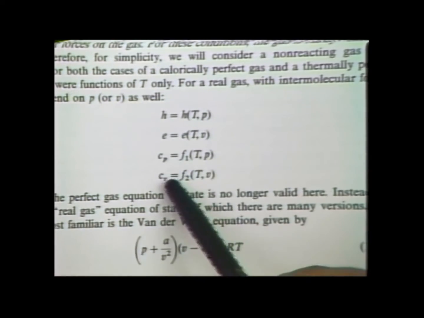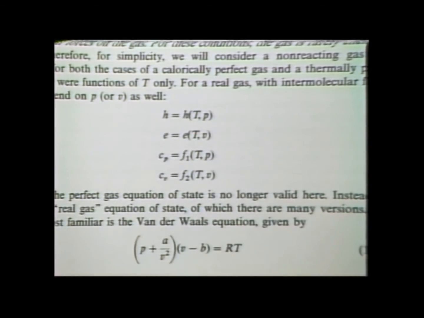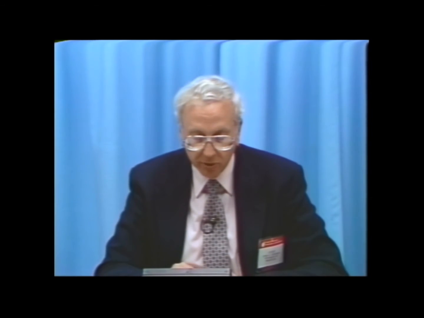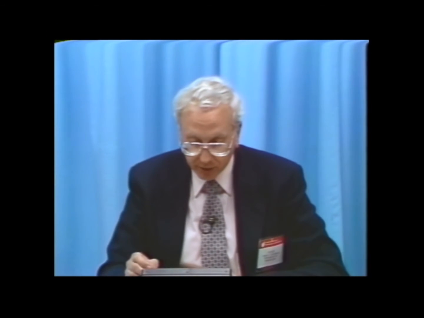Here, the specific heats are functions of temperature and pressure also. It doesn't involve a chemically reacting gas. It's just a gas, a real gas, where the intermolecular forces are important. A real gas where the intermolecular forces are important. And that's what we mean by this definition of a real gas.